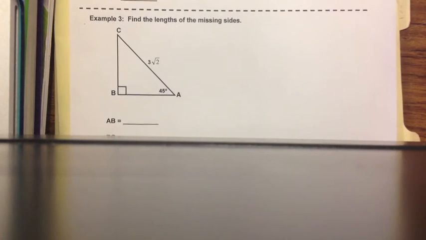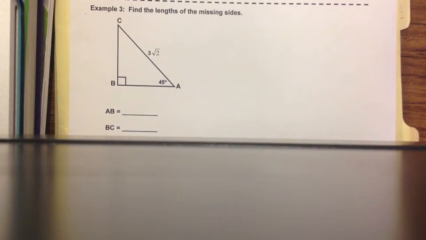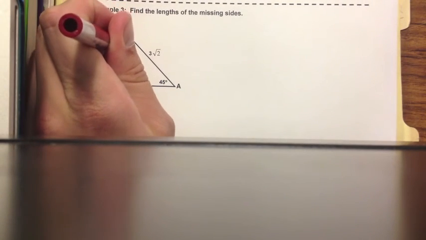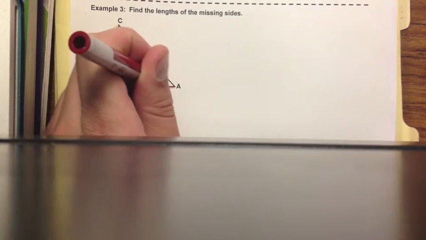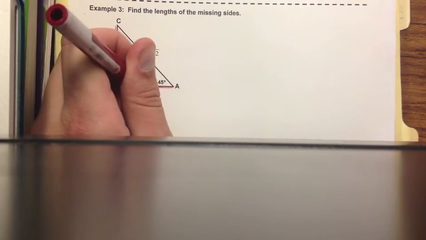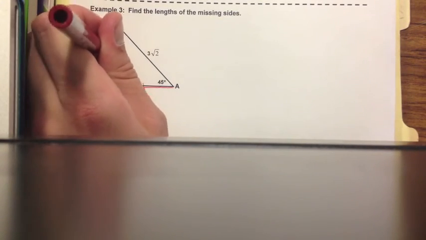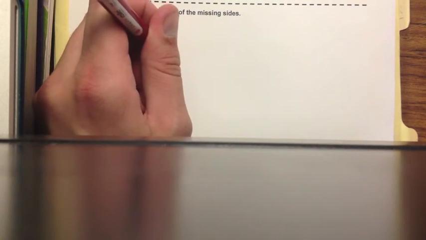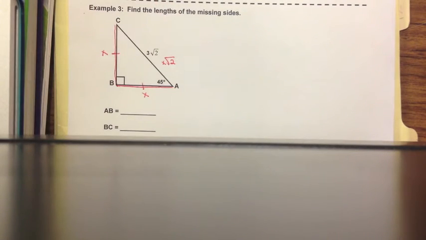Example 3 is fortunately quite a bit easier, but it's still based on the fact that I have a 45, 45, 90 triangle, which can only mean one thing. X radical 2. Correctamundo. Label the triangle, as we've been doing so far. And our algebra is actually going to be a lot easier this time.